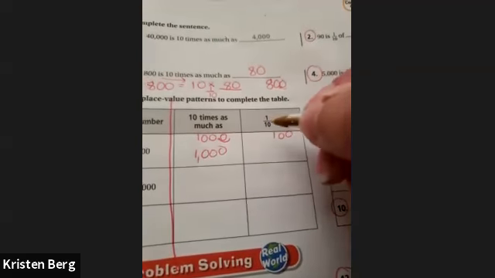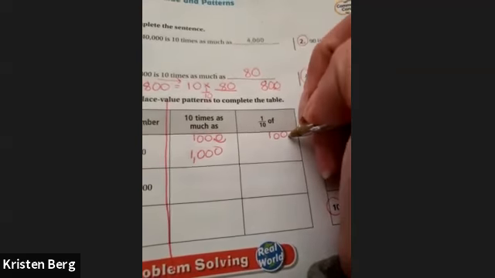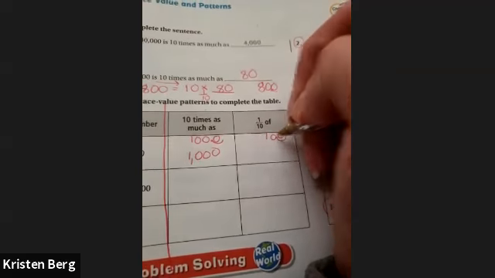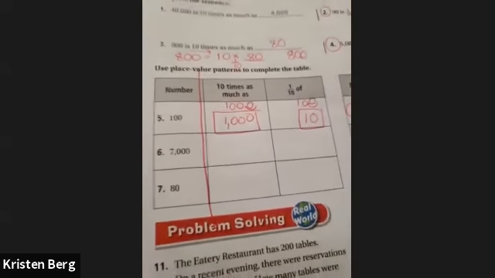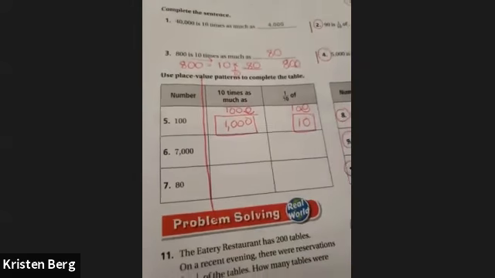Here, you are taking 100 and doing a tenth of it. So this one, you are making it smaller by pushing it in one place. So that would be 10. So here is your final answer. I like my students to box in their final answer, so I'm not playing Where's Waldo and trying to figure out where your answer is.